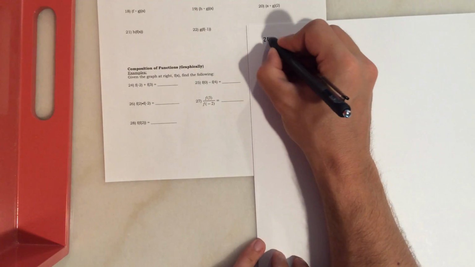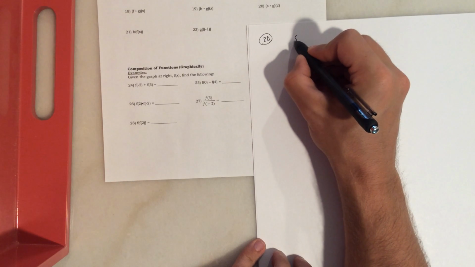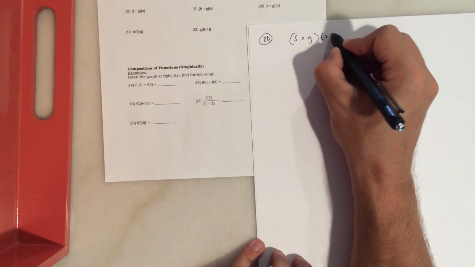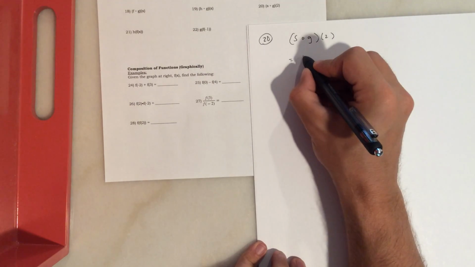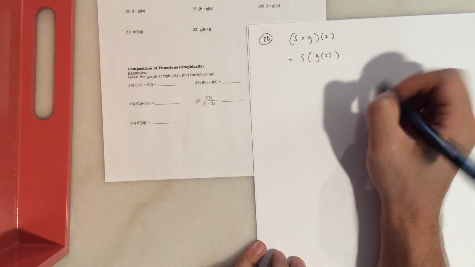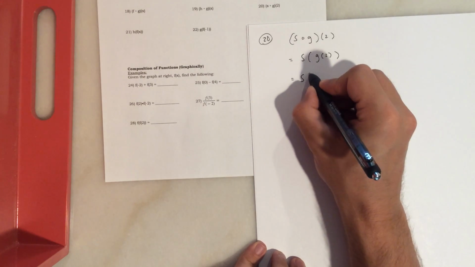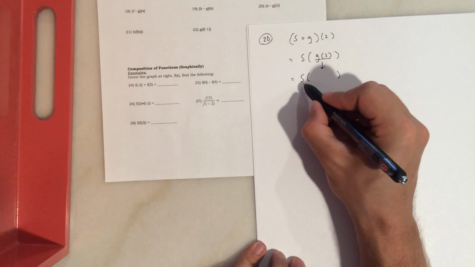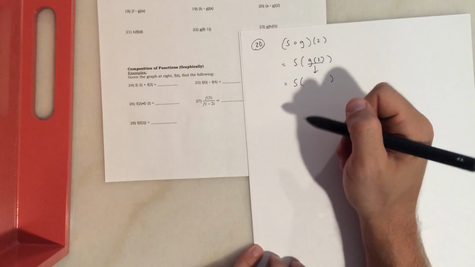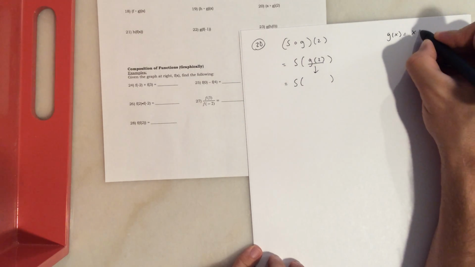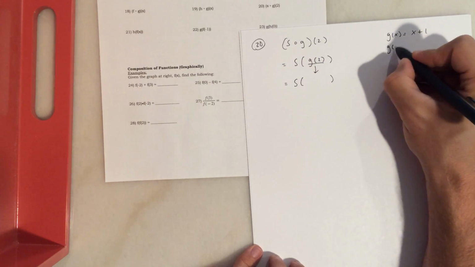20 asks for s of g of 2. This could be written as s of g of 2. So basically this is asking us to find g of 2 and then plug that into the s function. So remember, g of x is the function x plus 1. So then what's g of 2?